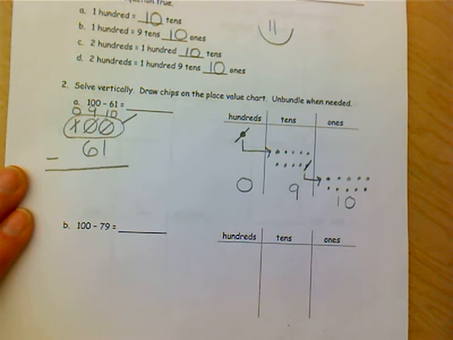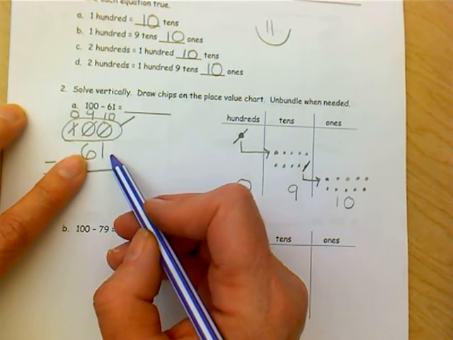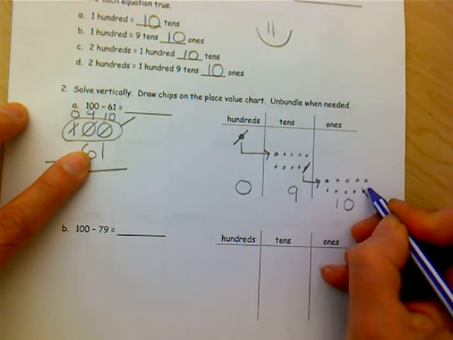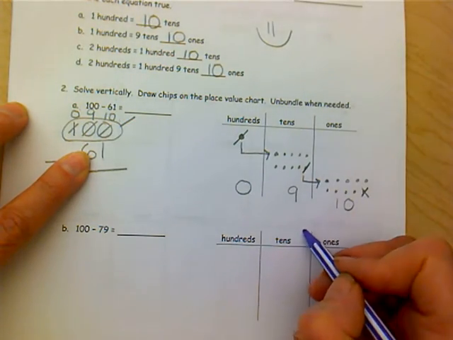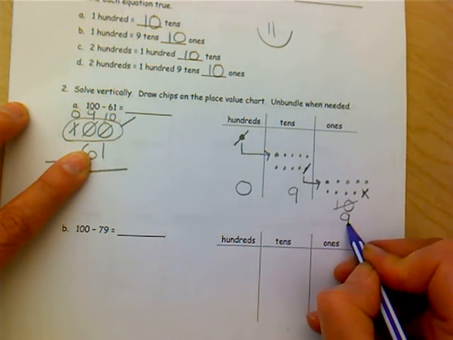So now I'm back to getting ready to subtract. Can I take 1 one away from 10? I certainly can. Here it goes. When I take 1 one away from 10, I don't have 10 anymore. Now I have 9.